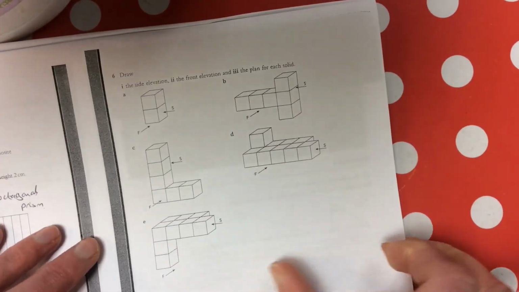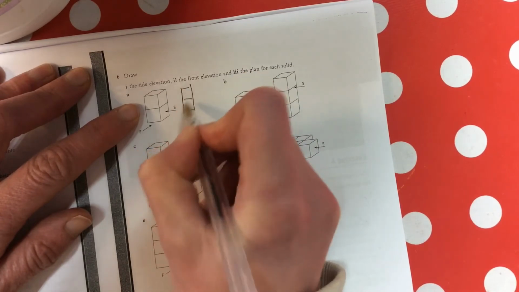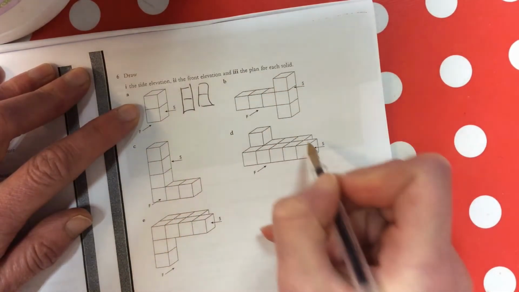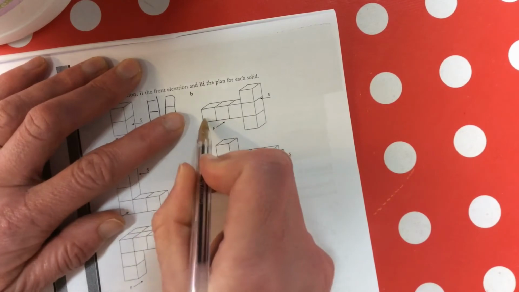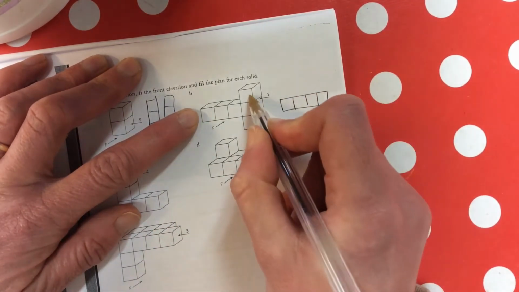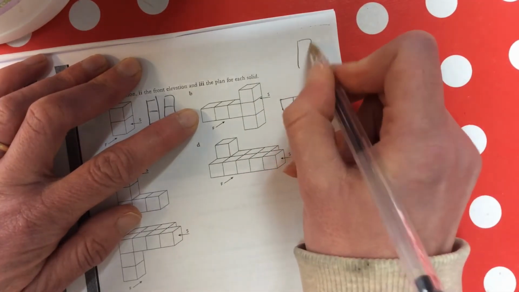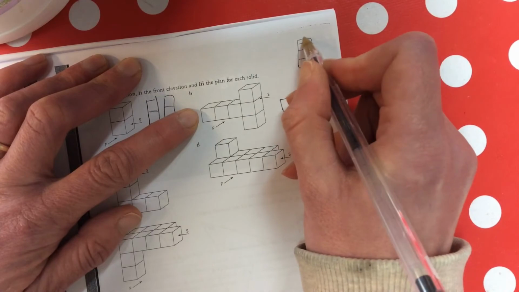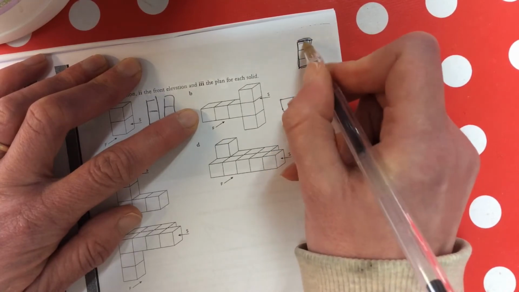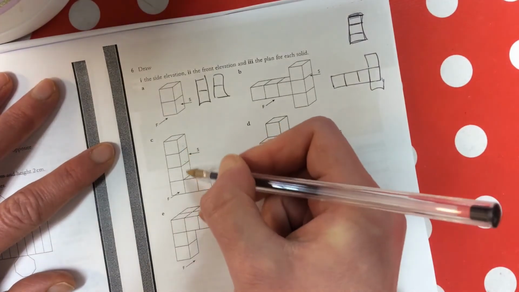Now I do want to look at these elevations. If you look at the front, you would get a 2 by 2. If you look in at the side, you would see a 2 by 2. If you look in at the front, you would see 4 squares, and then 2 and a 2. If you look in at the side, you would just see 3. Oops, sorry, 3. If you look in at this side, you would see 4.